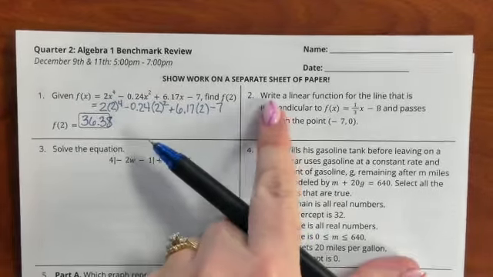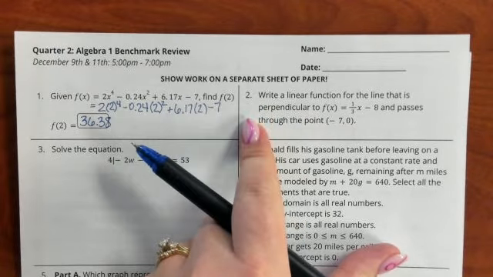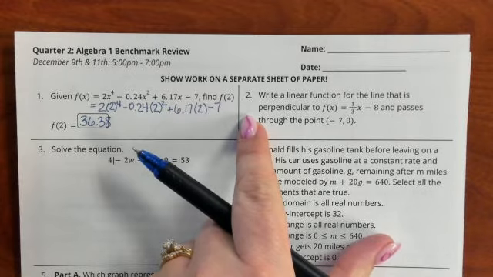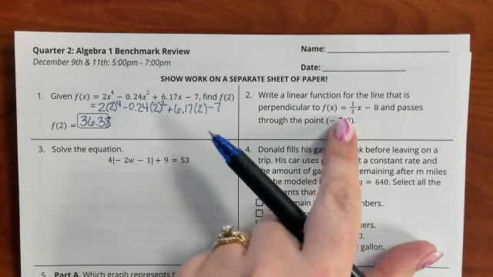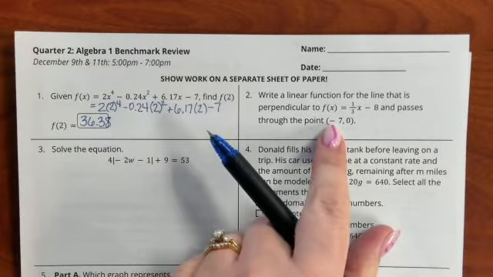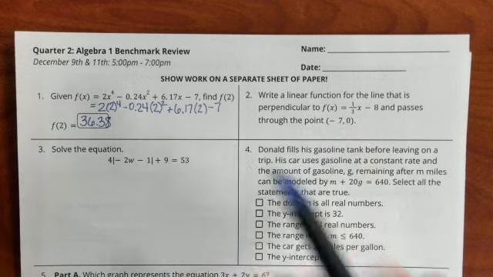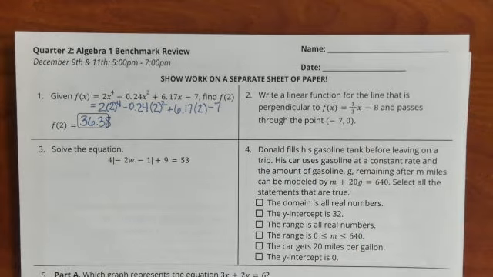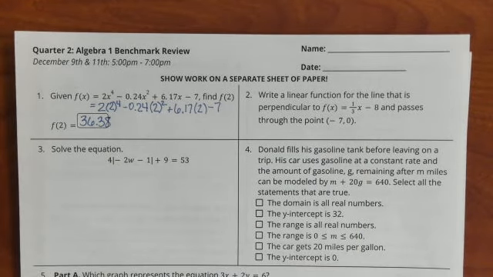For question number 2, it's asking us to write a linear function for the line that's perpendicular to f of x, which is equal to 1/3 x minus 8, and passes through the point -7, 0. So a couple things I need to register here. First thing is write a linear function. So remember, we have 3 types of linear functions, or 3 forms that we can write in.